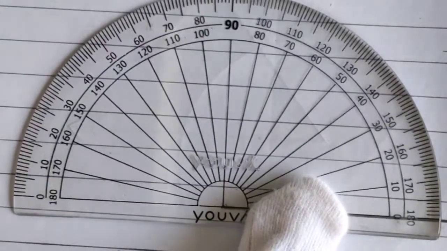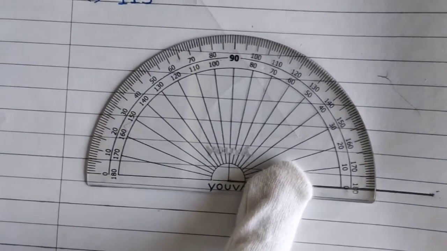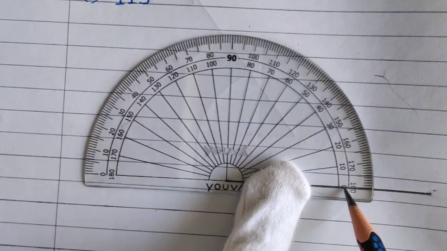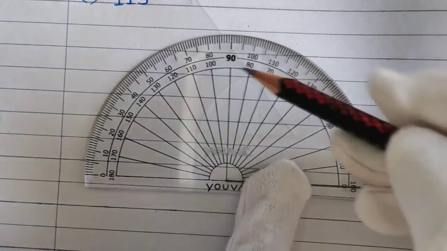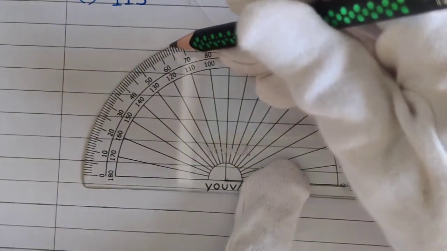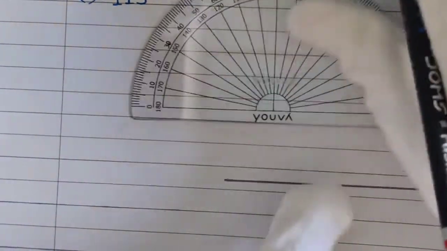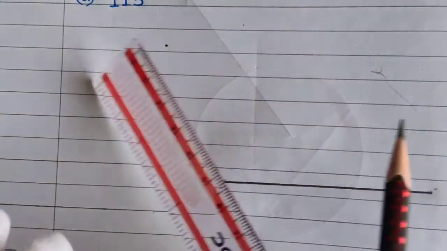let us draw the angle of 115. Here the graduation mark of 0 is there, right, overlapped with the end point of the drawn line, and 115 is found here. Correct? I'm putting one dot, and then our protractor's work is over. Now what are we going to do?